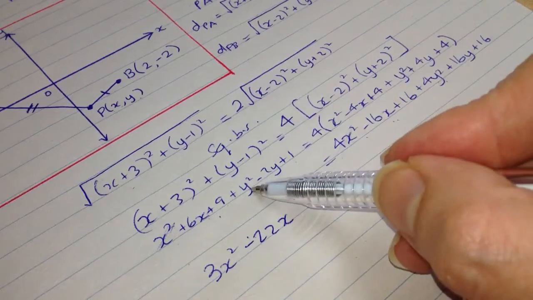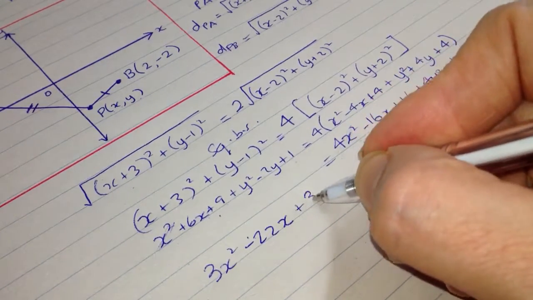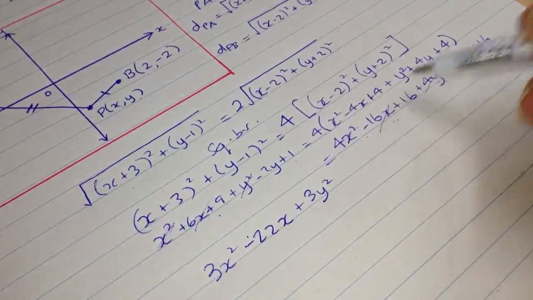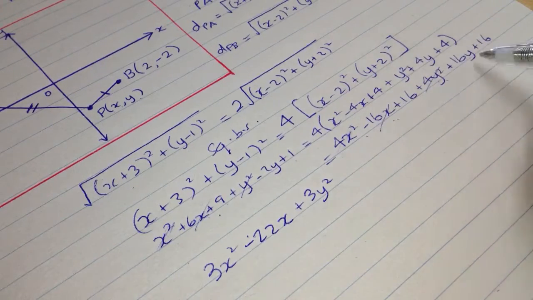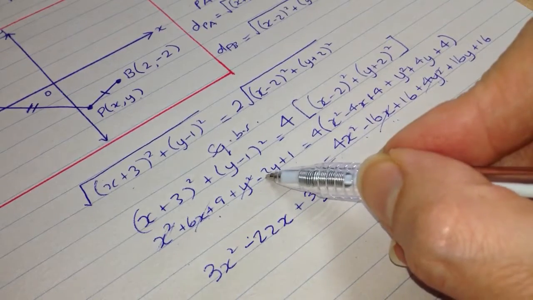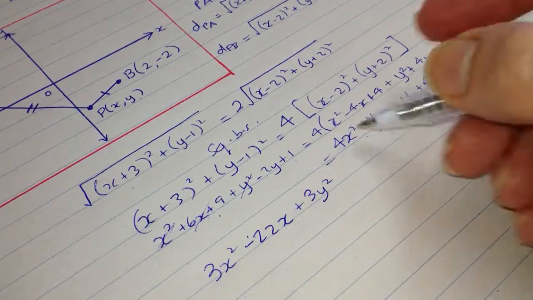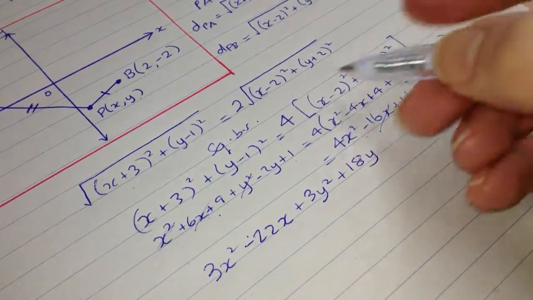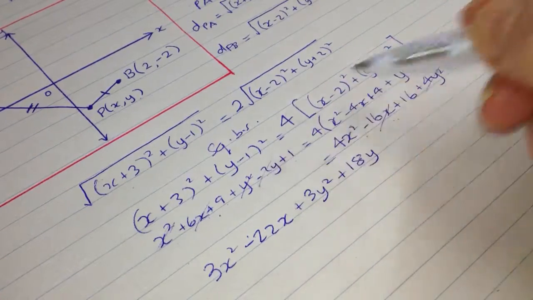So 4y squared minus y squared, plus 3y squared. Okay, we've dealt with those. Now the 16y, so you've got 16y on that side, add the 2y. So you've got 18y. That's taken care of as well.